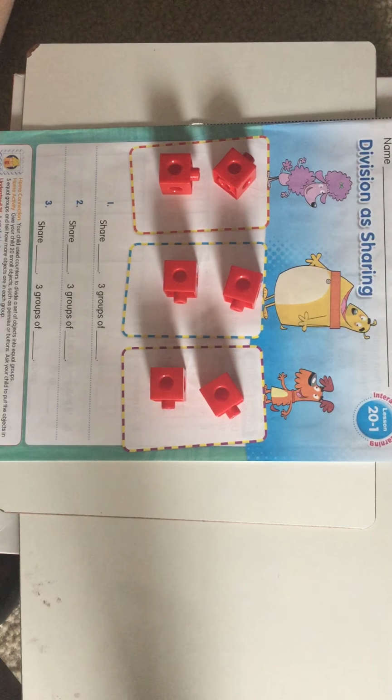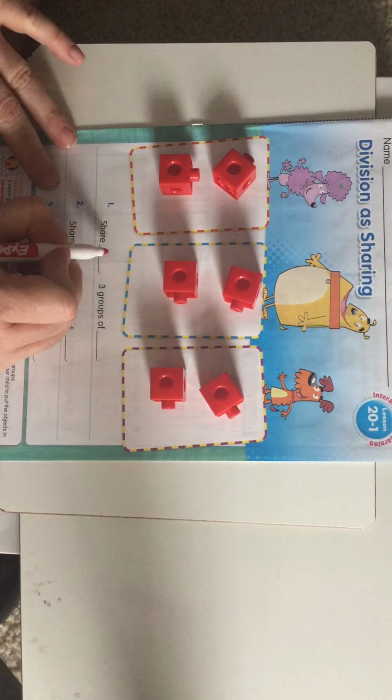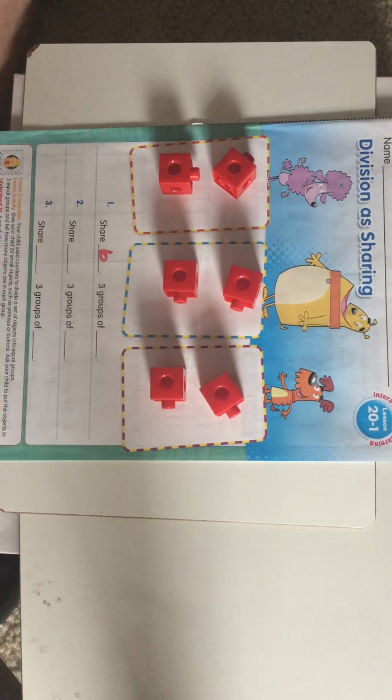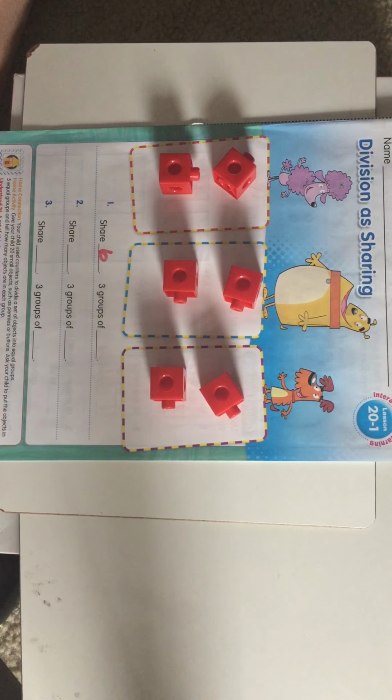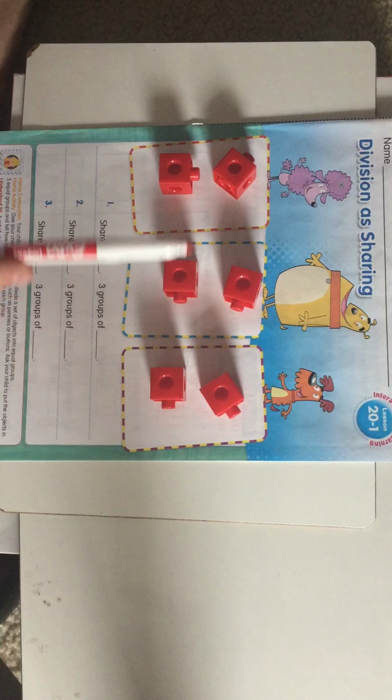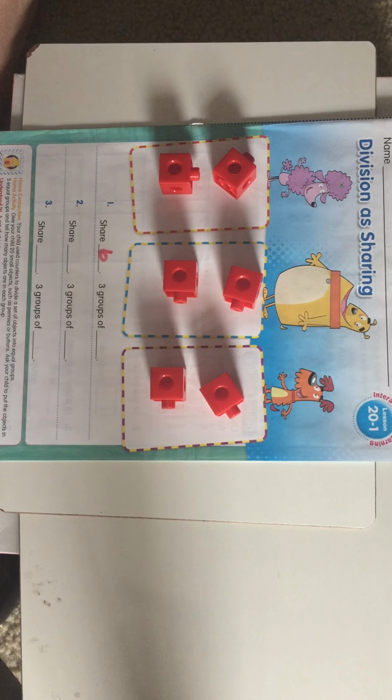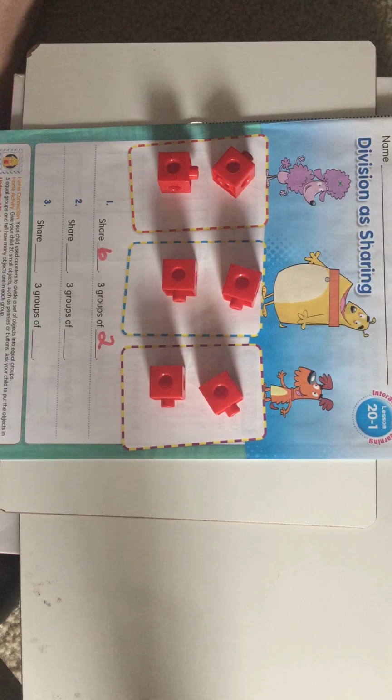So, in the first problem, if 6 are sharing and we have 3 groups, how many do I have in each group? It's very simple to see when you have it all laid out like that, right? So I have 2 in each of the groups. Okay, let's see if we can try another one.